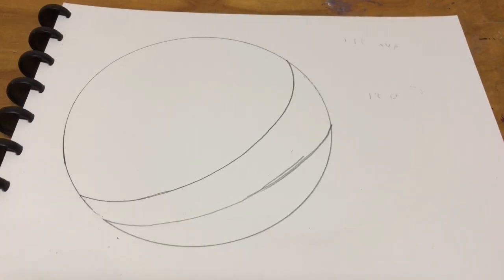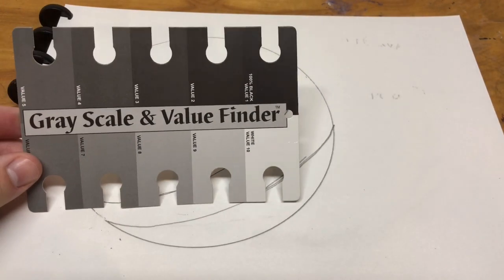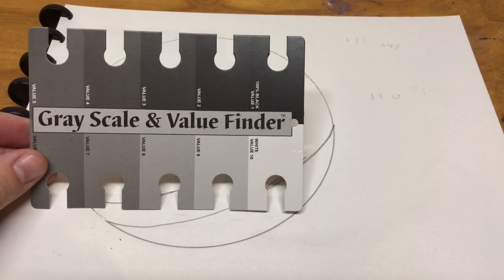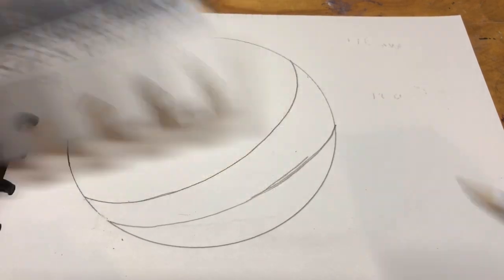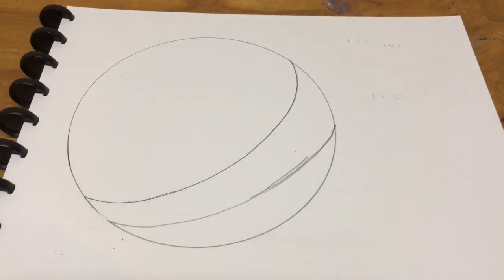So what do we know about the core of the shadow? The core of the shadow is... Can I please have an eraser? What do we know about the core of our shadow now that you have an eraser? The core of the shadow is very dark.